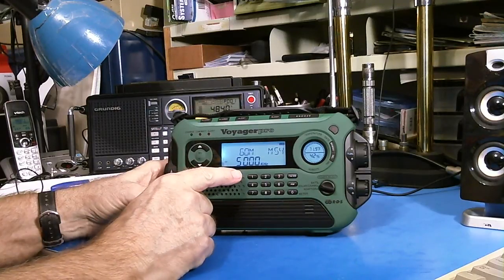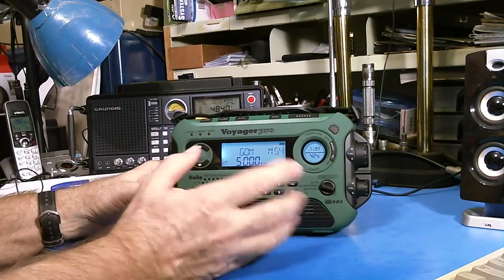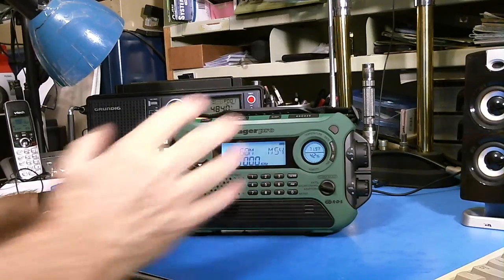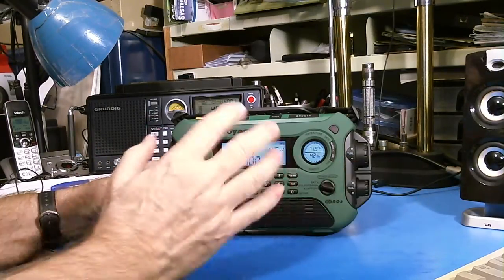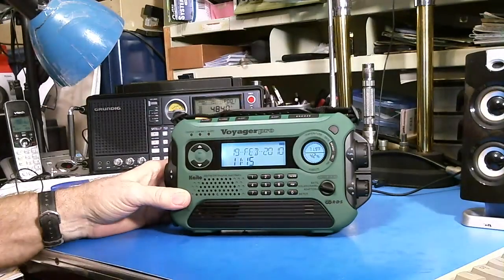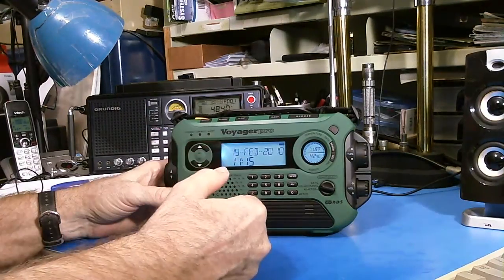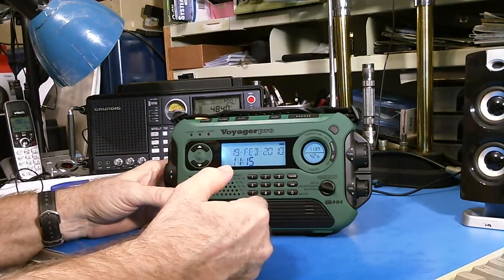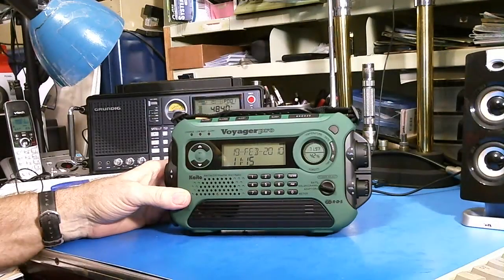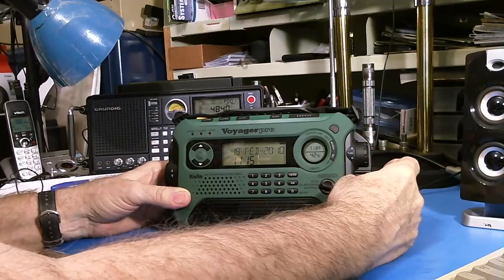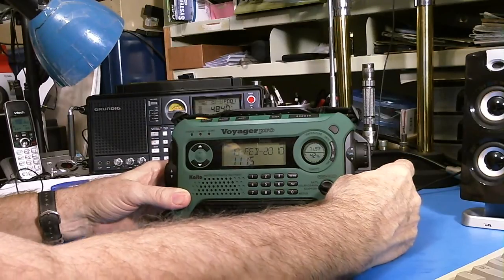There's 5 megahertz, WWV coming in pretty good. Now, this is actually coming in pretty good, or better than it was 20 minutes ago when I started this recording and had problems with my computer. So things are improving already. So that's 5 megahertz.